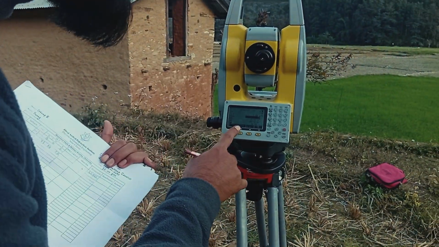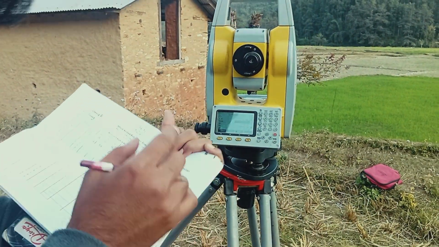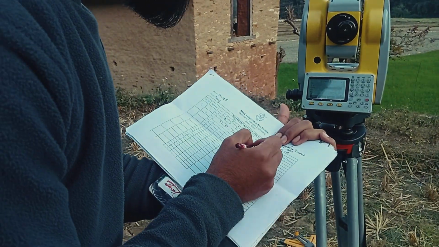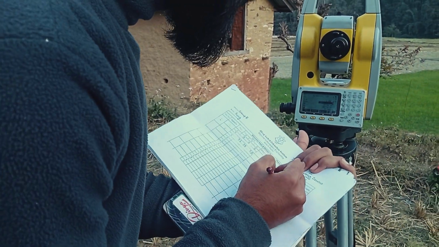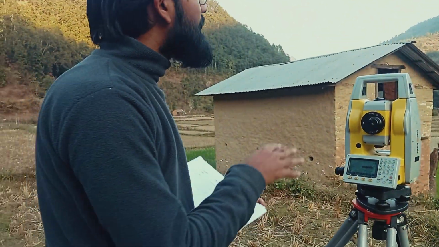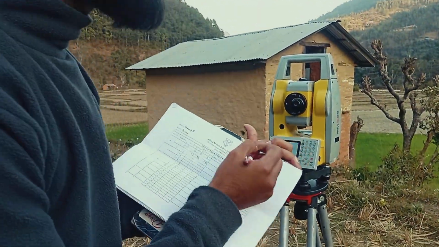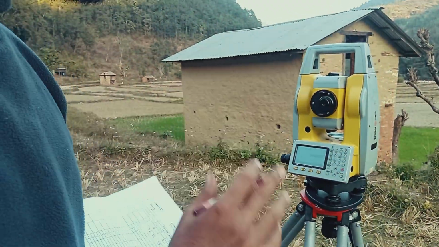For distance, you can see this dist option, just press F2, and now you can calculate the distance from here as well, and this is basically 77.0919. So basically we have calculated this one. So you can see here we have this one angle, but this is through the face left. Now we also need to calculate the angle through the face right.